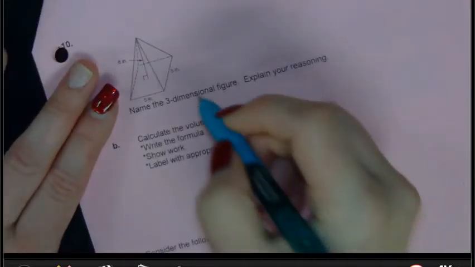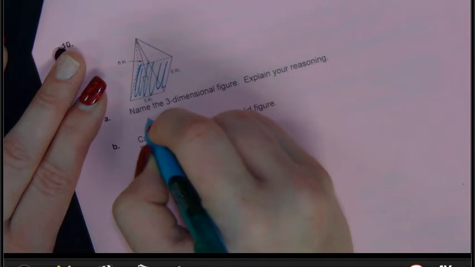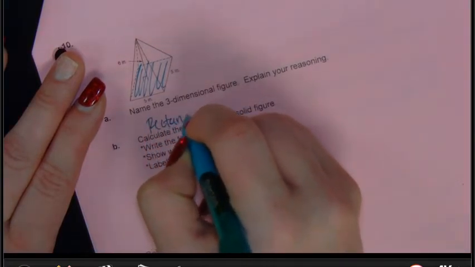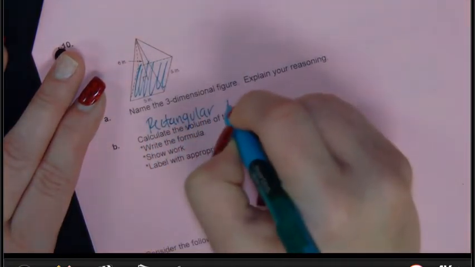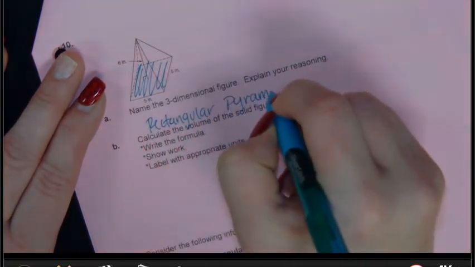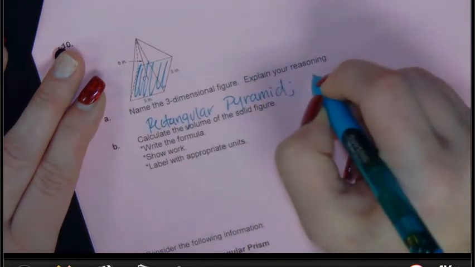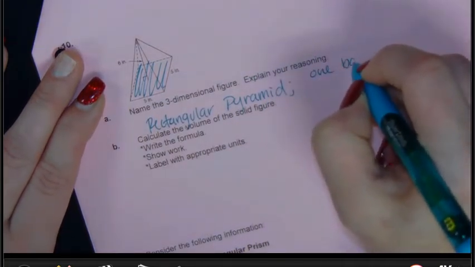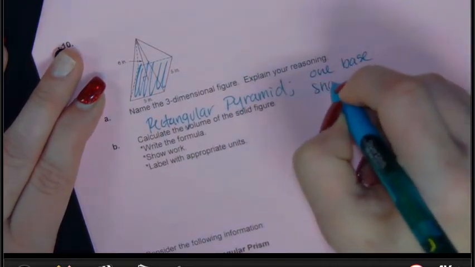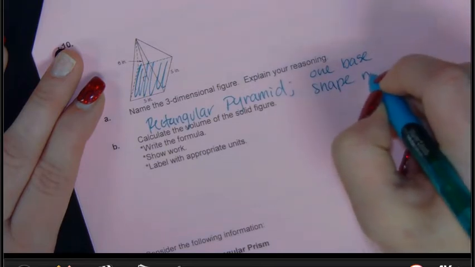Okay. All right, let's look at the next one. Well, in the next one, it looks like I have one rectangle, and then I have 4 triangles. So this is a rectangular pyramid. And why? It's because I see one base, shape, rectangle.